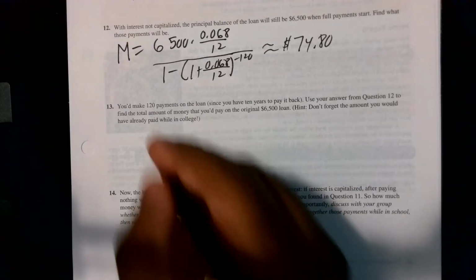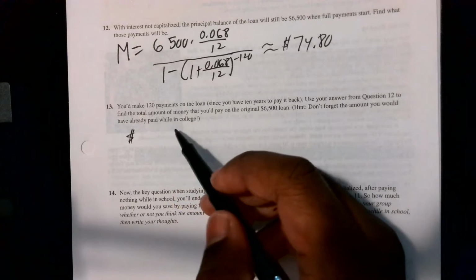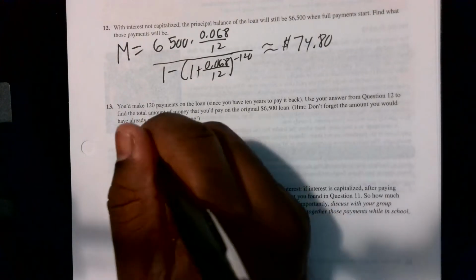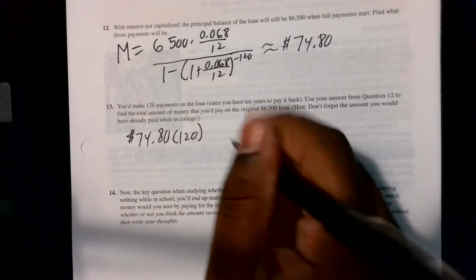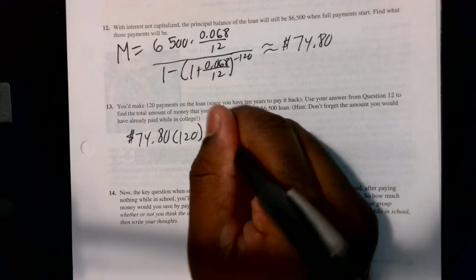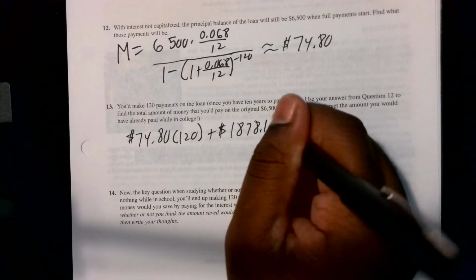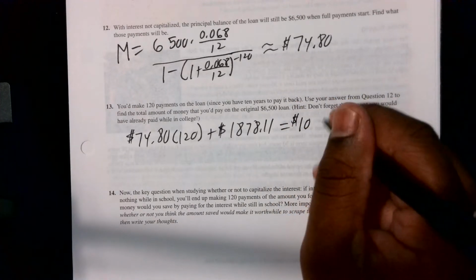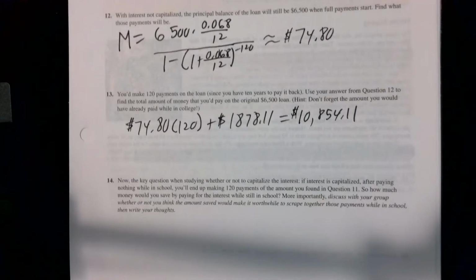So, we would take, well, they tell us a hint here. Don't forget the amount you would have already paid while in college. So, we would have the $74.80 times 120 payments, plus the amount of interest that we paid, which is $1,878.11. And that would give us a total of $10,854.11.